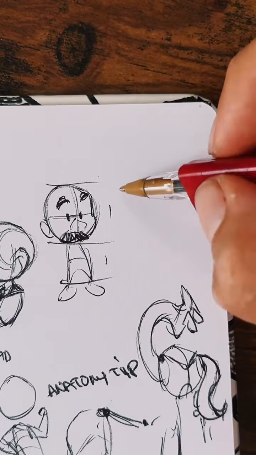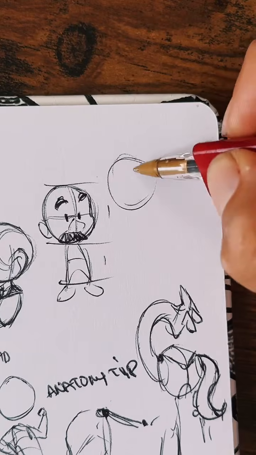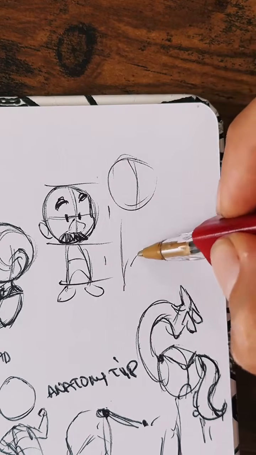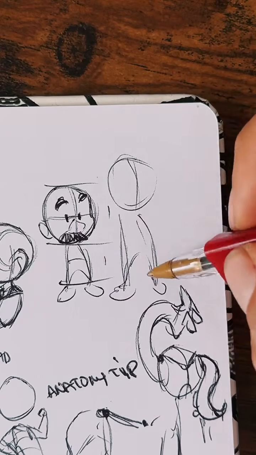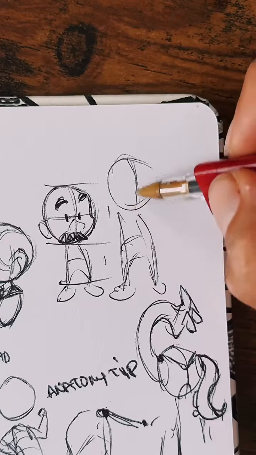Or if we want something different, we could make it 3 heads tall. And that changes the design a little bit.